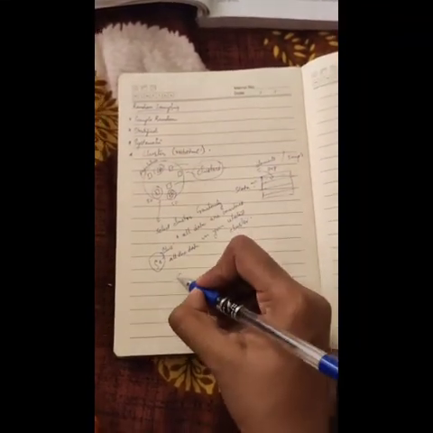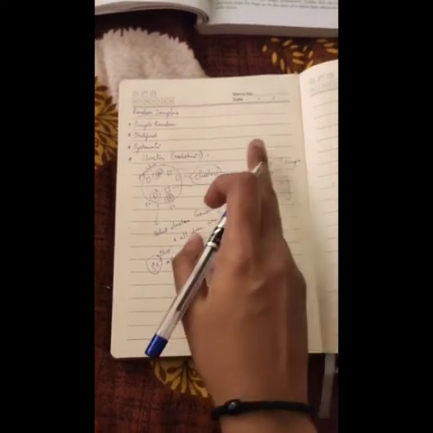Understood? That is the difference between a cluster sample and a stratified sample.